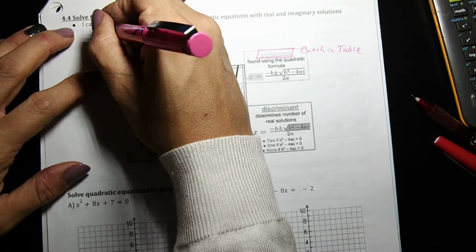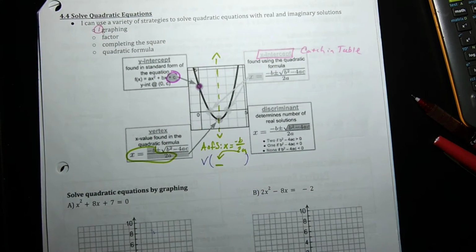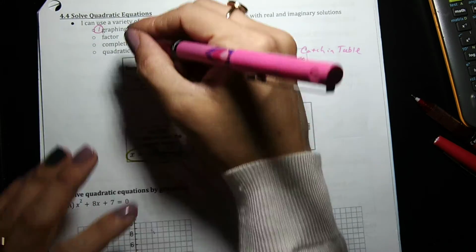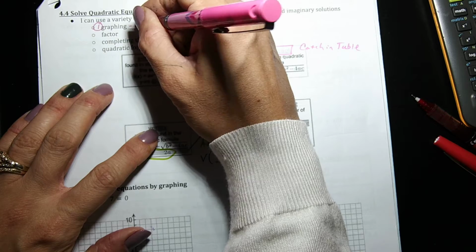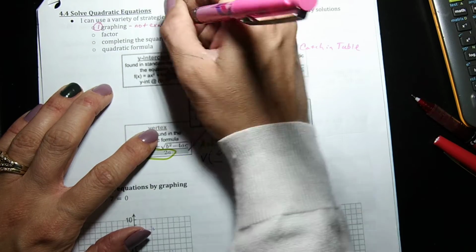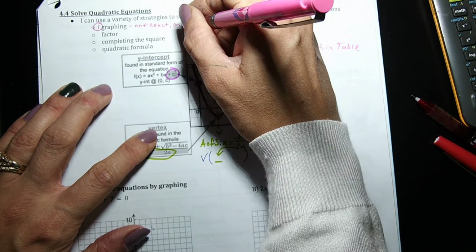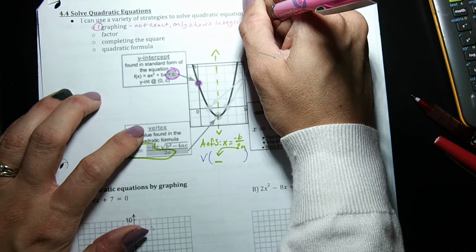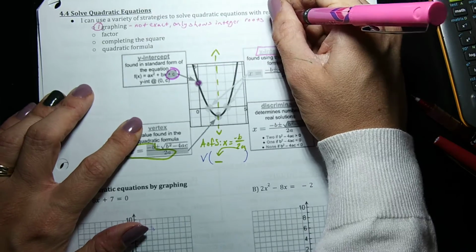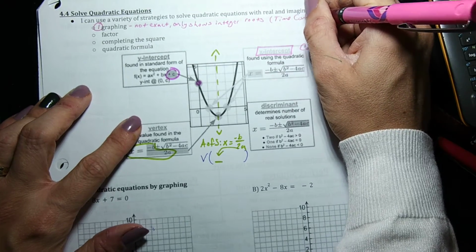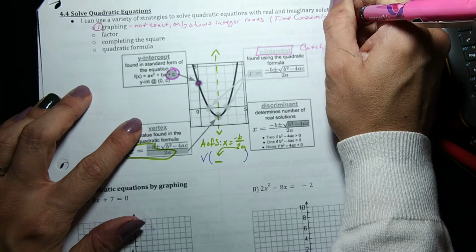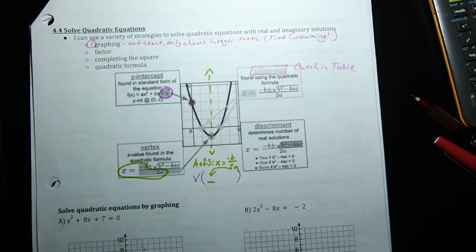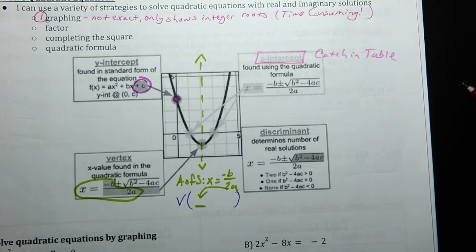So graphing is our first method of solving quadratics, but the issue is it's not exact, and it only shows the integer roots. And time consuming, which is important to us. We don't want to do something that takes too much time when there are easier things to do. So not exact, only shows integer roots, and it's time consuming.